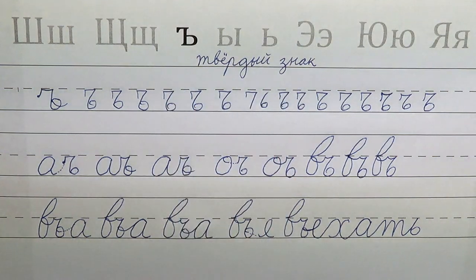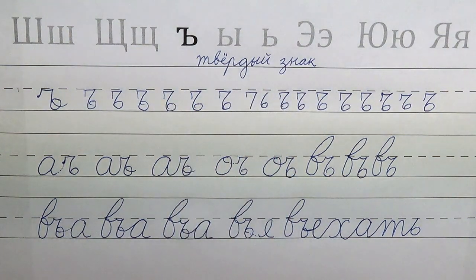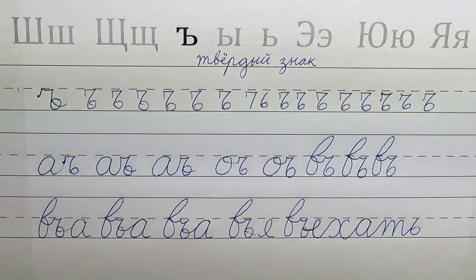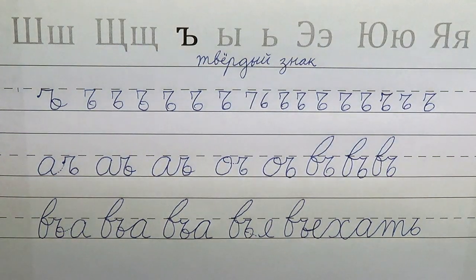Tvyordый znak only happens in the lowercase, and as I said before, is a very rare letter in Russian. So when you see it, you might have forgotten it if you're first learning the alphabet, but this is tvyordый znak.